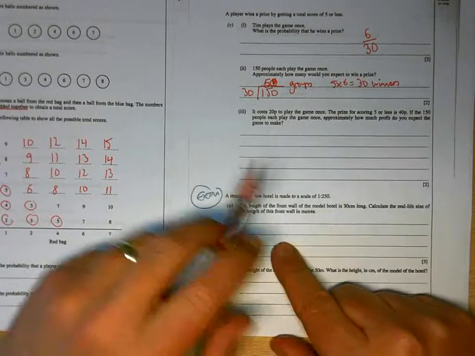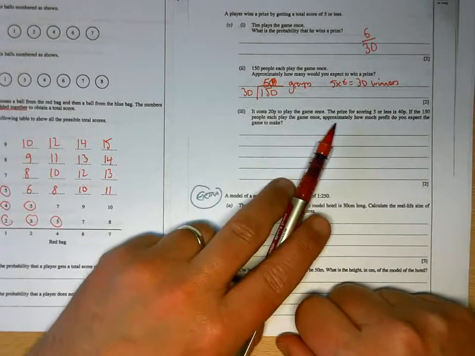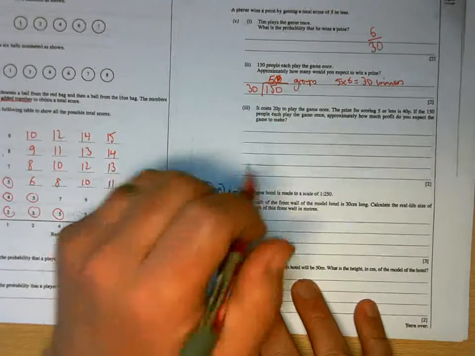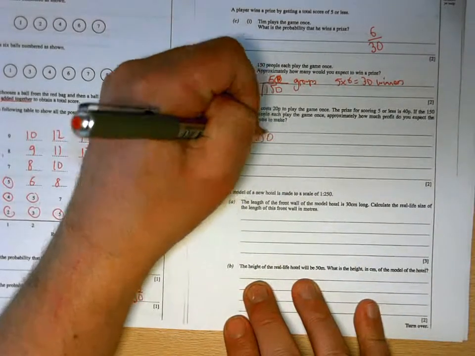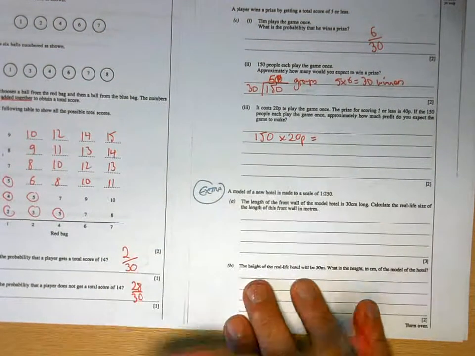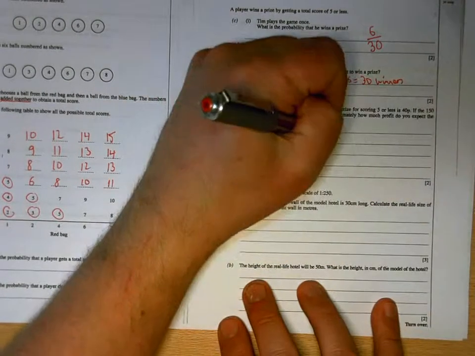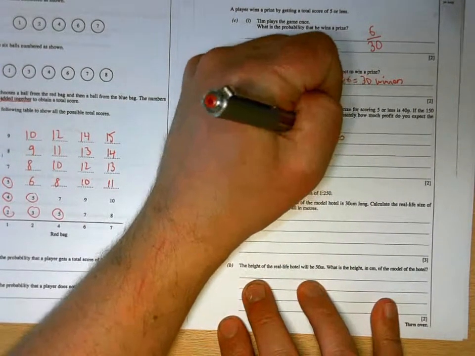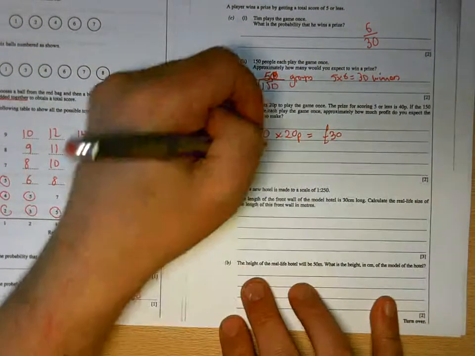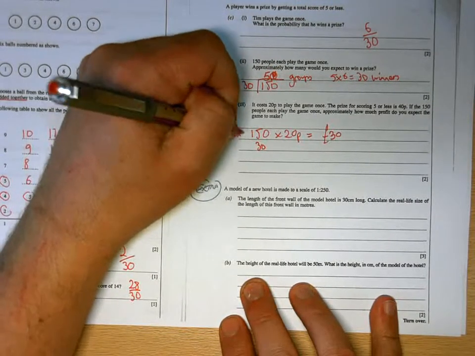This time it costs 20 pence to play the game once, and the prize for scoring 5 or less is 40 pence. So we're going to have 150 people paying 20 pence each. So that's going to generate £30, and our 30 winners, so that's paid in, this is paid out.